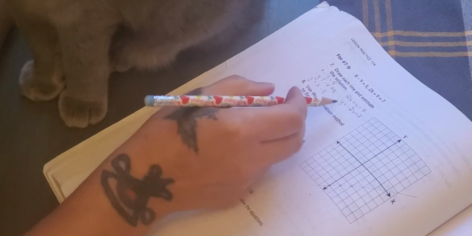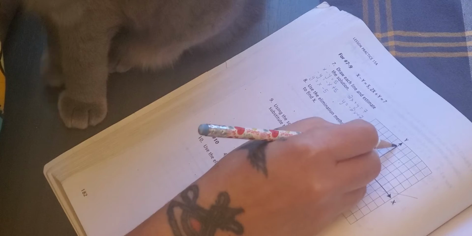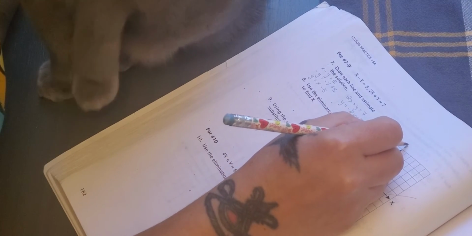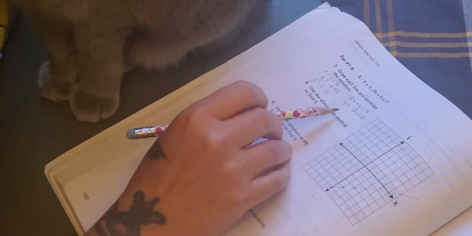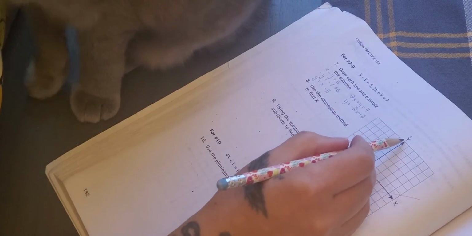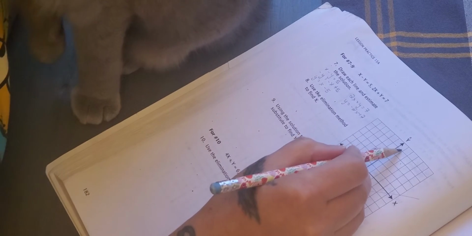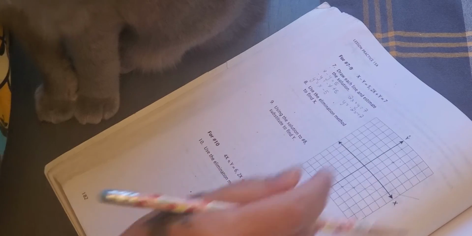Then our second equation is positive 7. 1, 2, 3, 4, 5, 6, 7. That's going to put our point off the graph, and that's okay. Then our slope is negative 2 over 1, so we're going to rise negative 2. 1, 2, run 1. Rise negative 2, run 1.